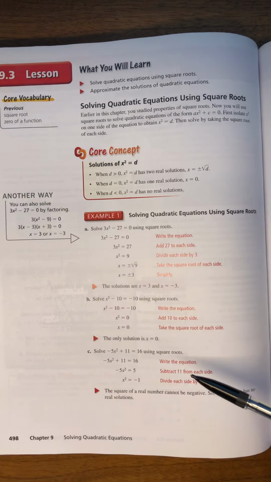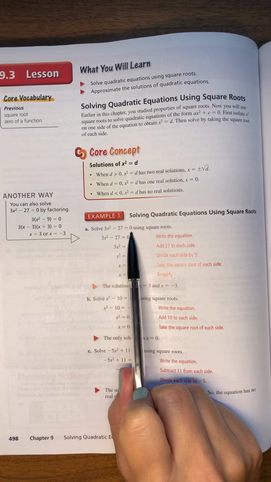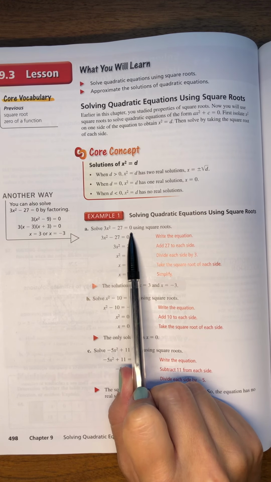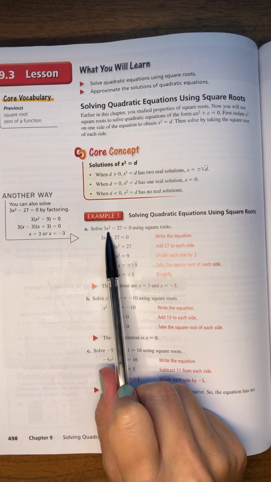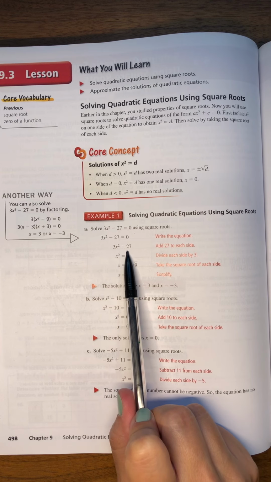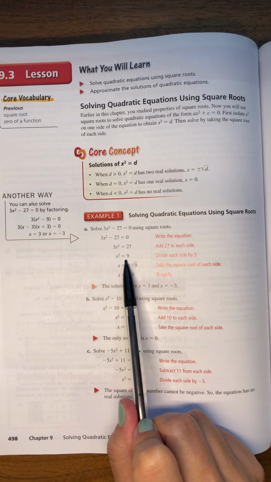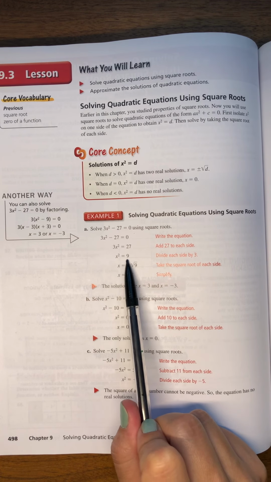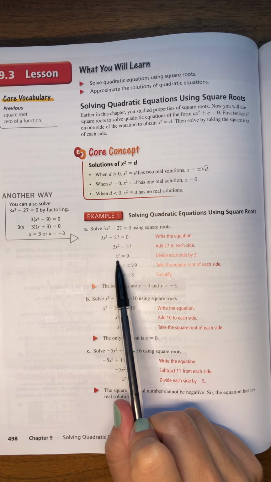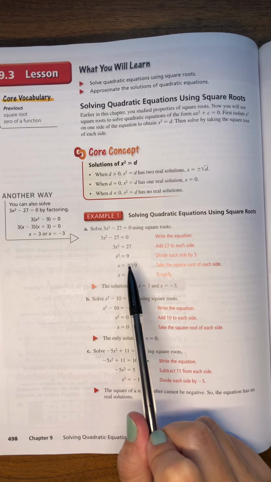Here's example 1. In example 1, it says we have 3x squared minus 27 equals 0. First thing we're going to do is get this x squared by itself. So let's add 27 to both sides. So we get 3x squared equals 27. And then we'll divide both sides by 3 to get x squared equals 9. Now from here, we're going to take the square root of both sides. So when I take the square root of x squared, it just simply cancels out the square. I just get x. And I'm going to take the square root of 9.